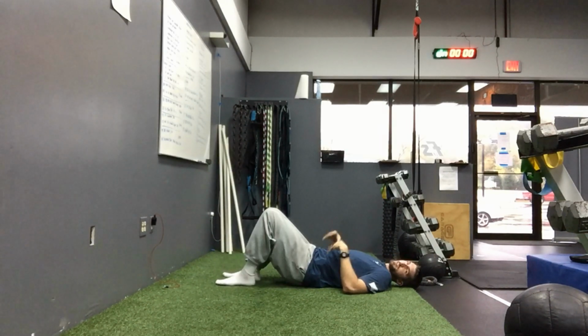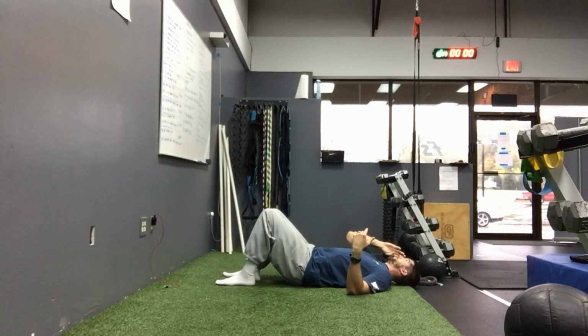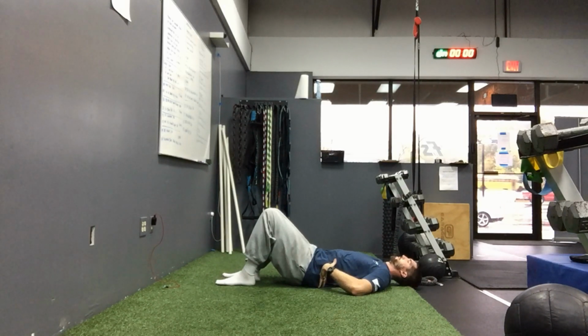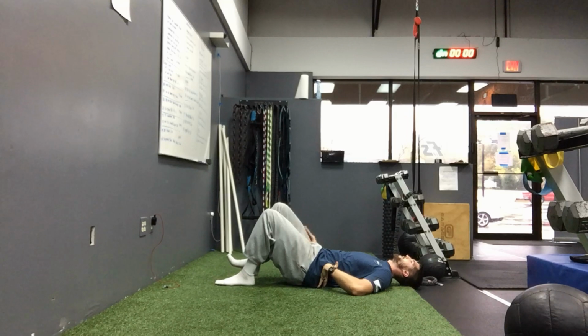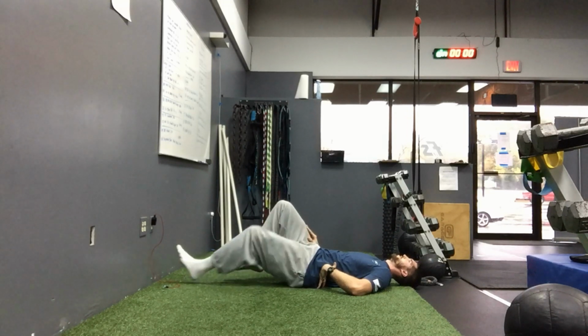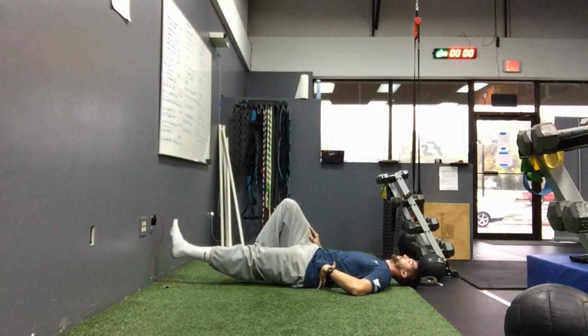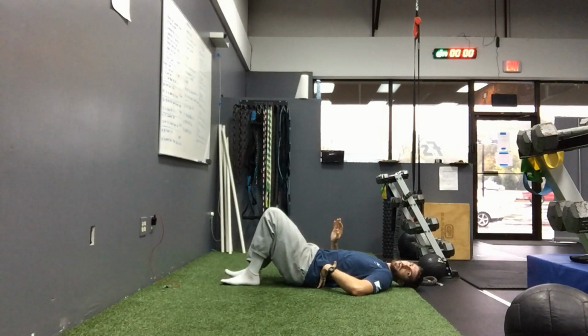Okay? So again, that's my level 5 posterior pelvic tilting. I am pushing my low back into the ground, maintaining that as I have my bent leg just hovering off the ground and doing a straight leg raise with my other leg.